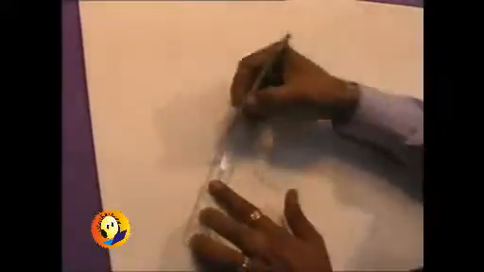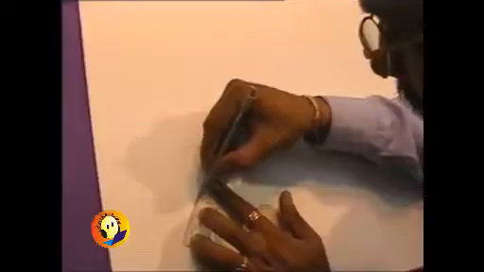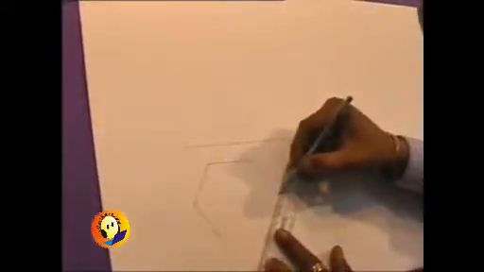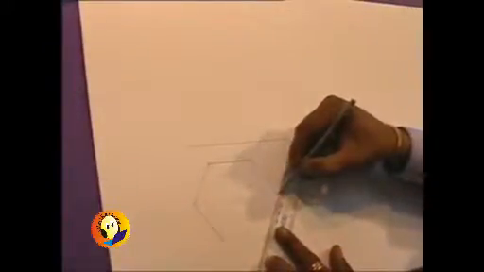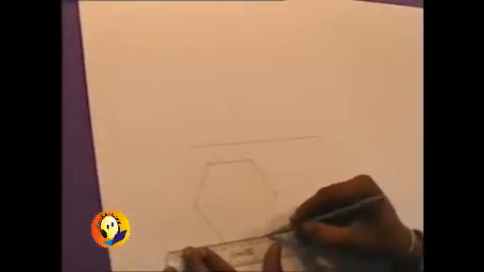And its rectangular faces are equally inclined to HP as well as VP.